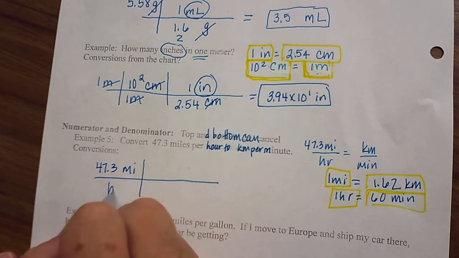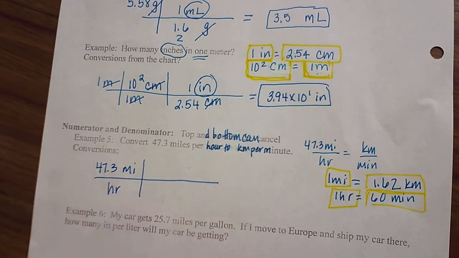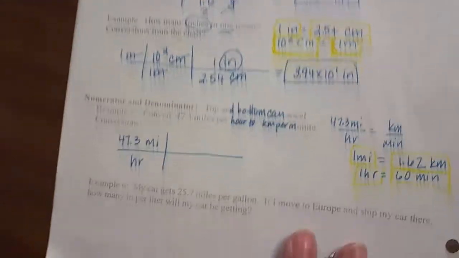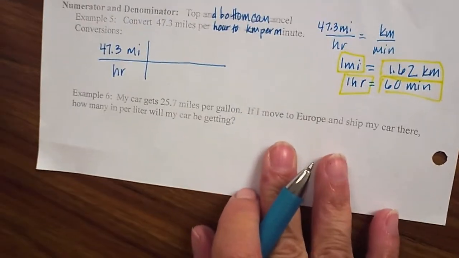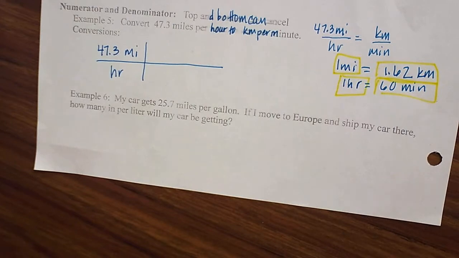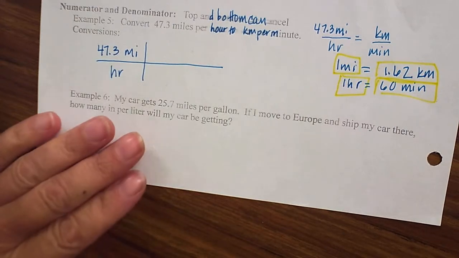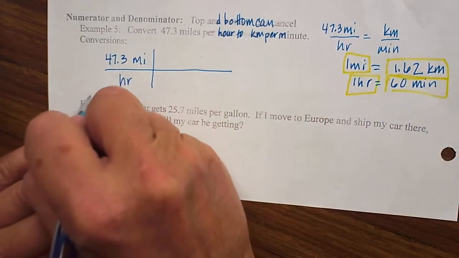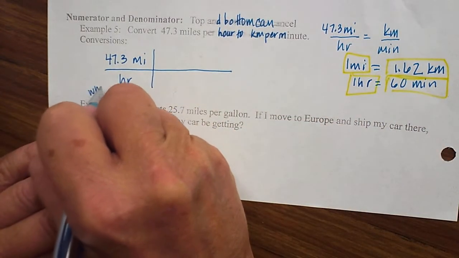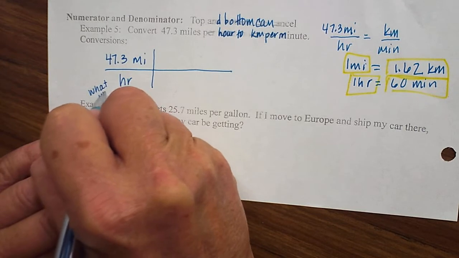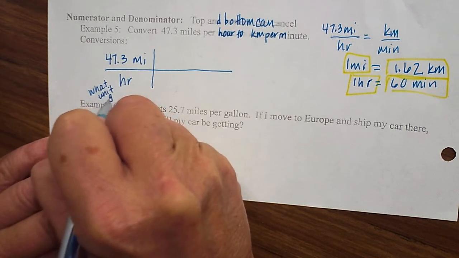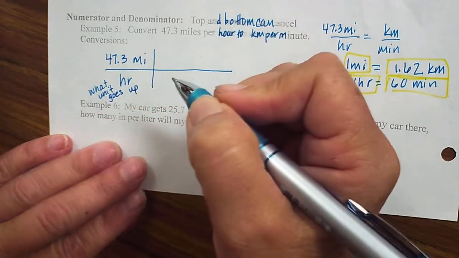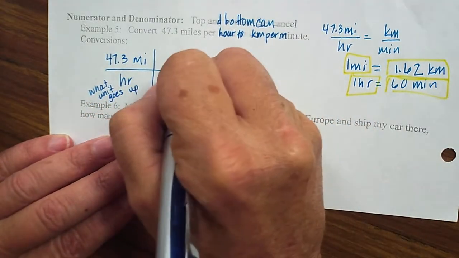And now, let's see, we're going to start with 47.3 miles per hour. And I can pick either one. I can start with miles or I can start with hours. I'm going to do one at a time. So I'm going to start with miles. And so what unit? Well, actually, I'll start with hours. And so what I would be asking is, what unit goes up? Because in order to cancel out my hours, I'm going to need to put it on top.